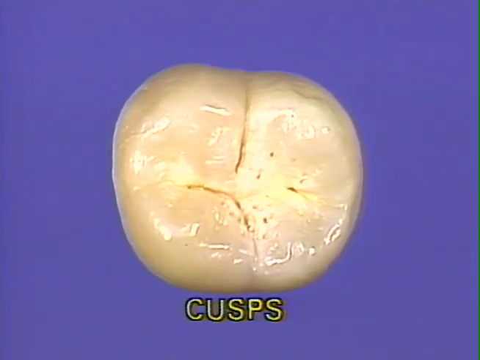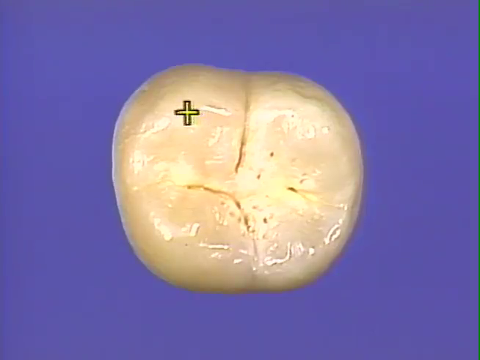Cusps. There are normally 4 cusps on the mandibular second molar, all of which are functional. They are termed mesiobuccal, distobuccal, mesiolingual, and distolingual, and are thoroughly symmetrical in their position on the occlusal surface. Although all 4 cusps are more nearly equal in size, the mesiobuccal cusp is normally the largest, while the distolingual cusp is normally the smallest.